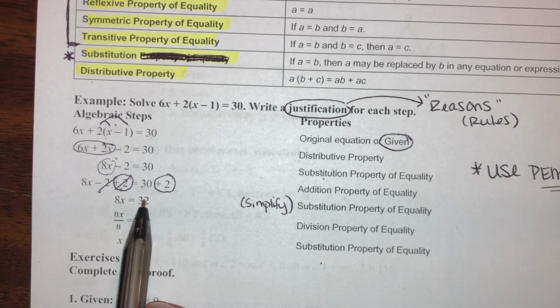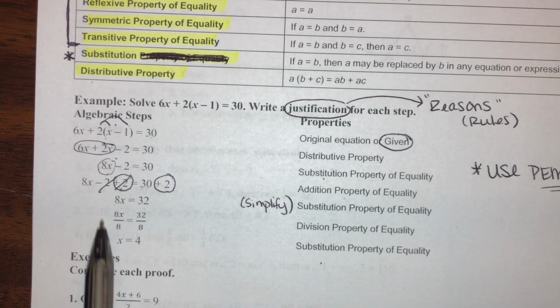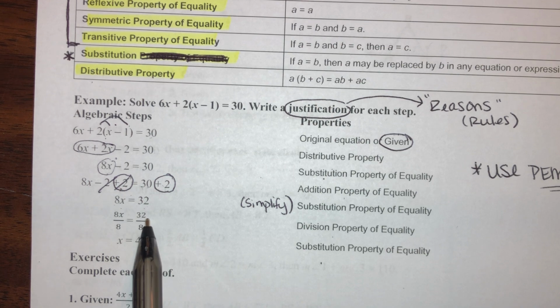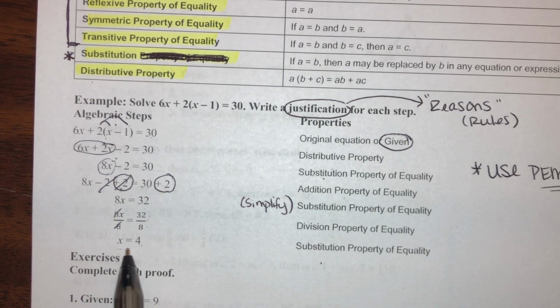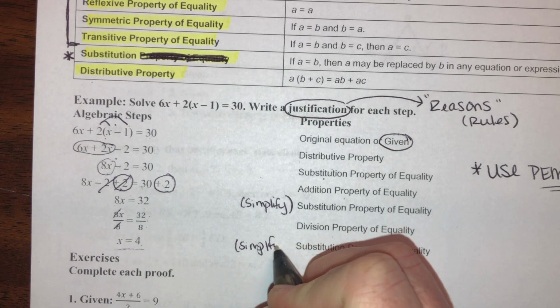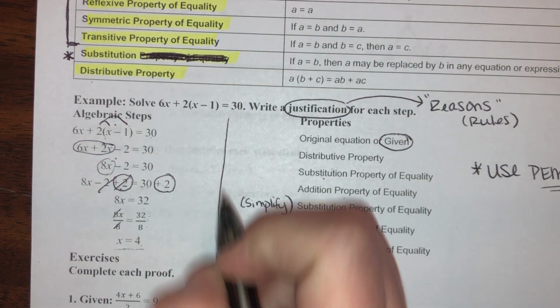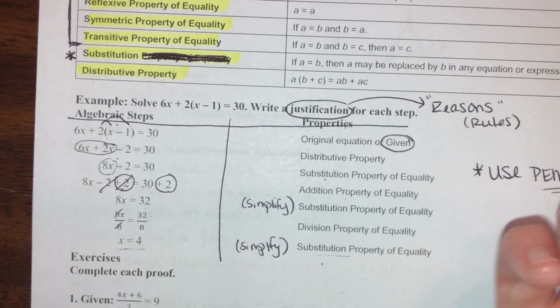So just understand, if you're going to simplify, the reason is always substitution. Then going from 8x equals 32 down, I have to get rid of this 8, so I need to divide by 8 on both sides of my equal sign, which we do here, and that's the division property of equality. So we show that we're going to divide, now we actually need to divide. So these 8's cancel, and 32 divided by 8 is 4. So we end up with x equals 4, and that's because I simplified, so that's substitution. Okay, so this is all we're doing in our 2-column proof. We're just adding the little t guy here, and we're writing statements over here, reasons over here, and keeping it exactly the same.